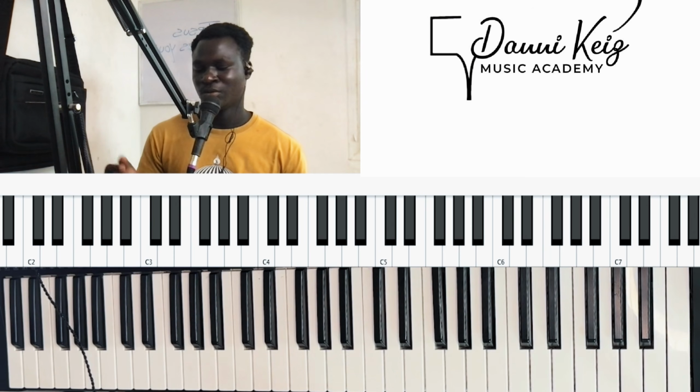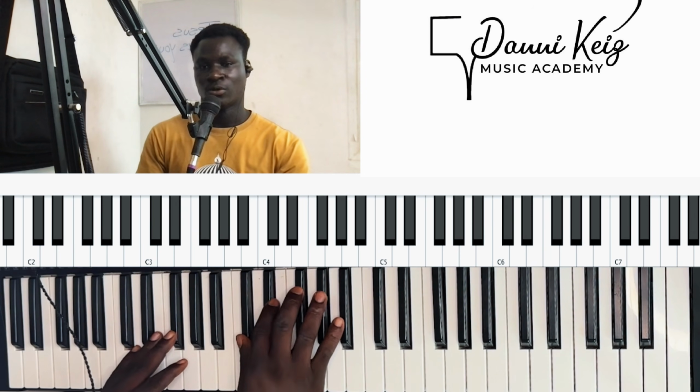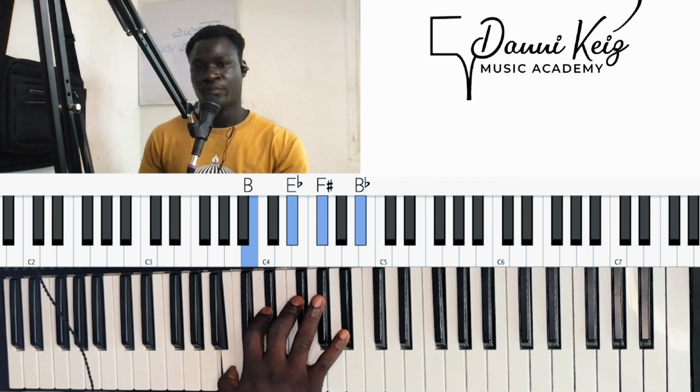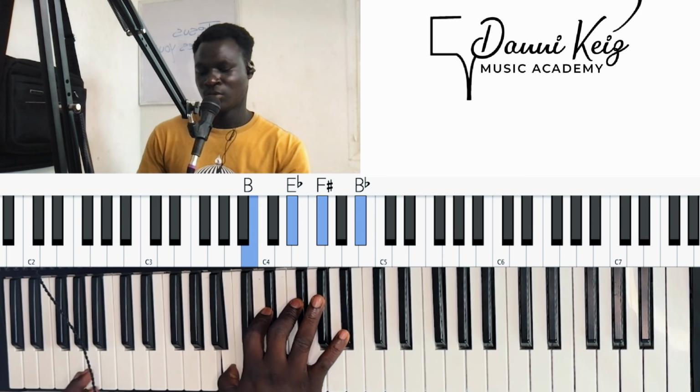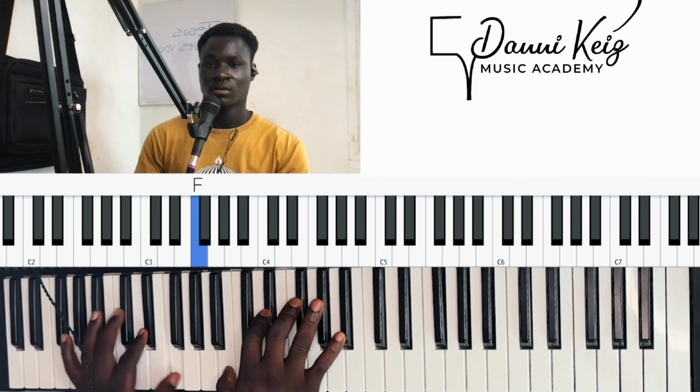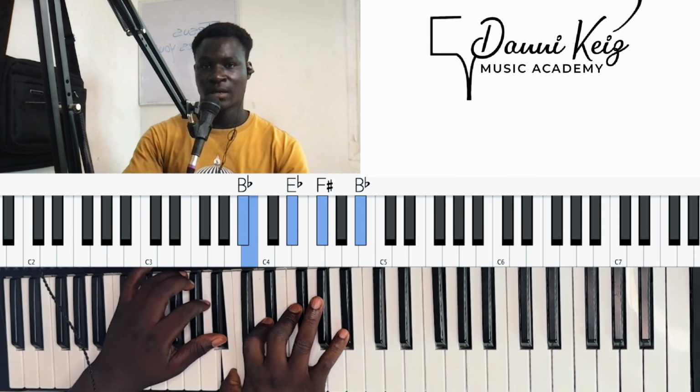So for example, let's say you want to come to your 1 or to your B major 7th. So what do you do on your left hand? You can either run a 1 to, you see that? You can either run a scale to this.